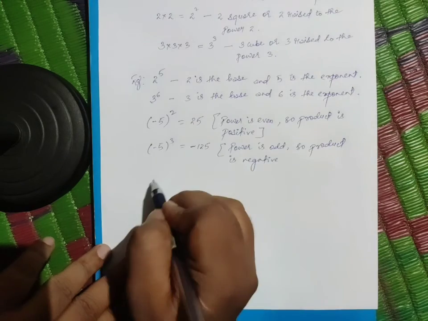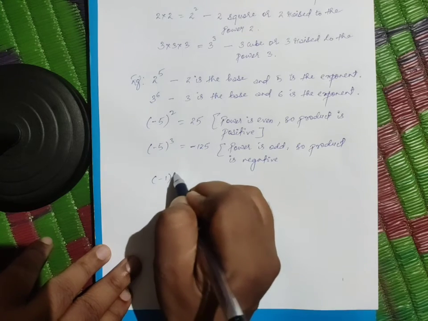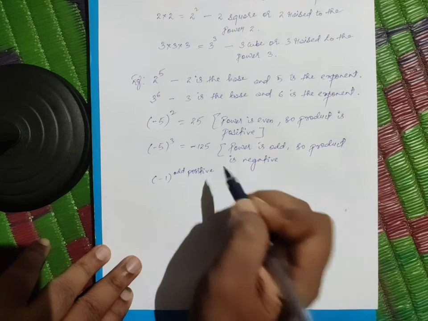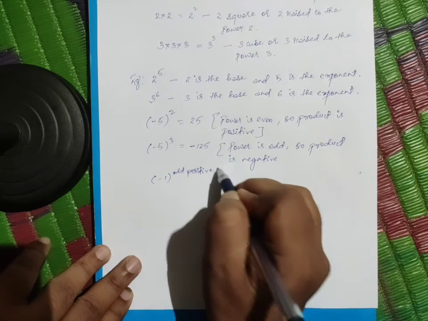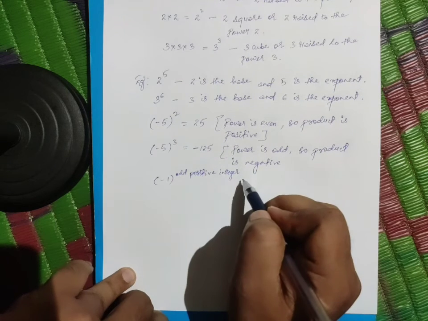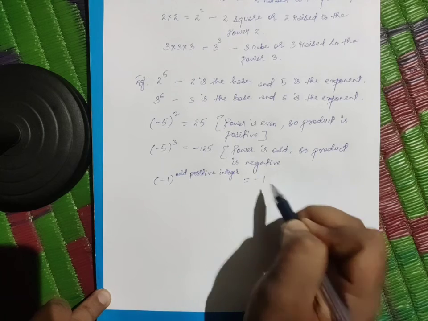Generally we can write, for example, minus 1 to the power of an odd positive integer. If the power is odd, then the answer will be minus 1.